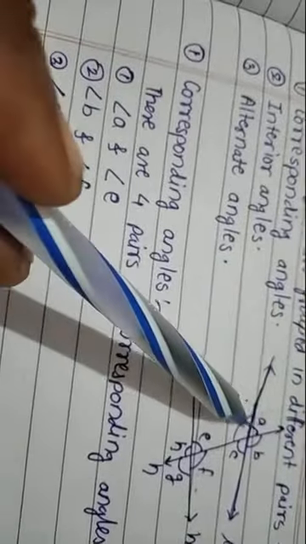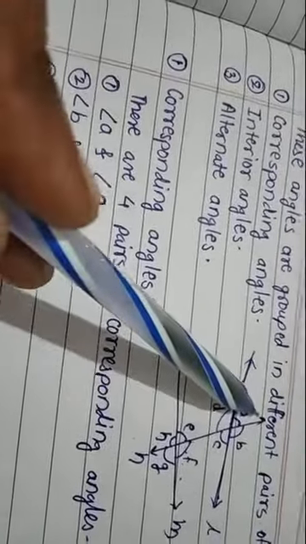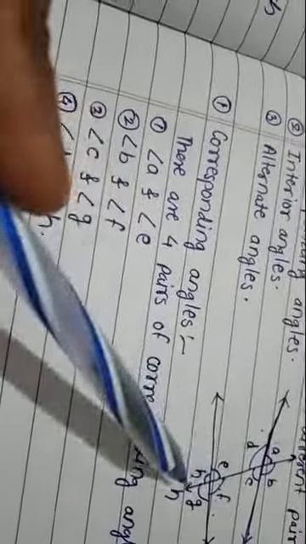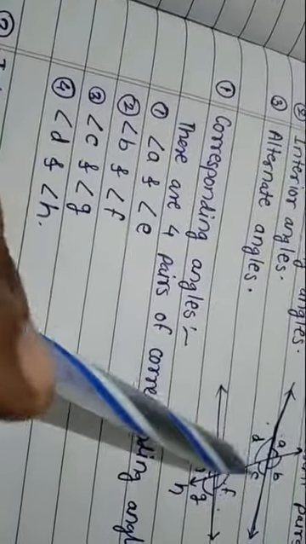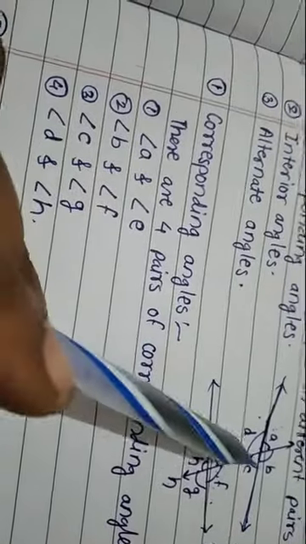Next, alternate angles. Okay, so alternate angles have two types. One, the part we have seen, is the interior part, and A, B and H, G is the exterior part. So accordingly, it forms two types of alternate angles. One is alternate interior angle, and another is alternate exterior angle. Alternate exterior angles, we are not going to pay much attention to.